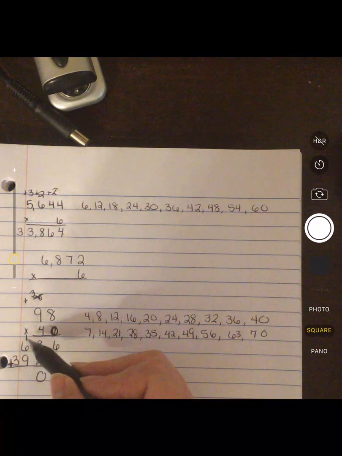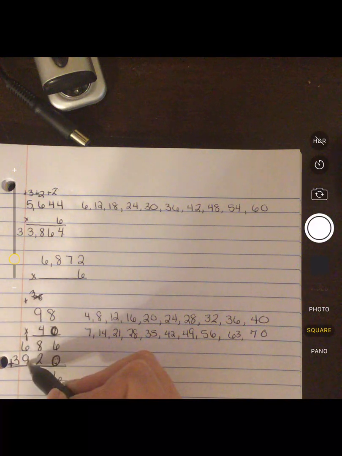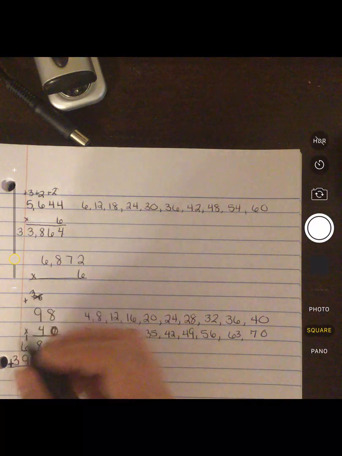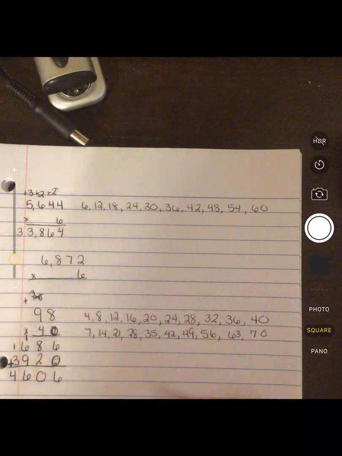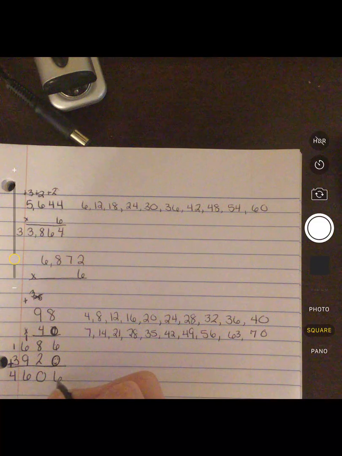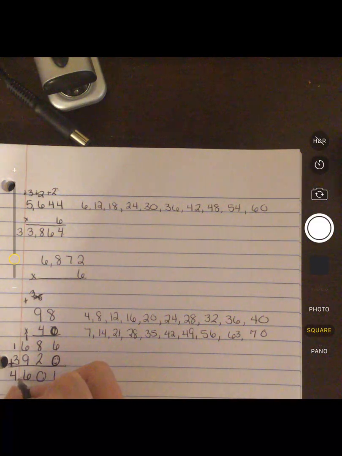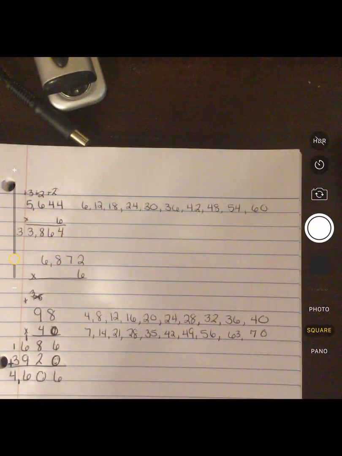I'm going to go like this. Oh, I can make a 10 here. 10 plus 6 is 16. Put down the 6, regroup the 1, and 1 plus 3 is 4. Okay, now I'm going to go back and put my comma in so that I know exactly what this number is. So I go ones, tens, hundreds, thousands. So my product is 4,606.